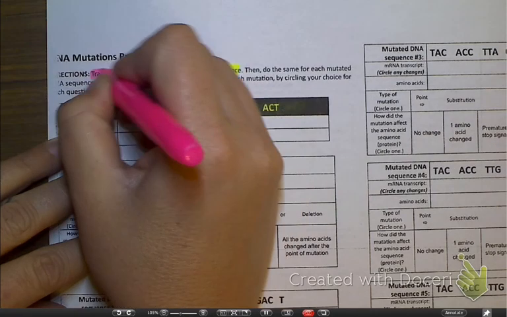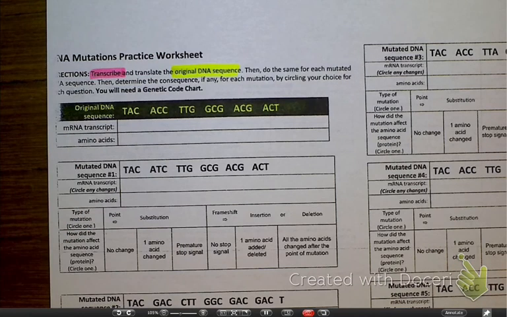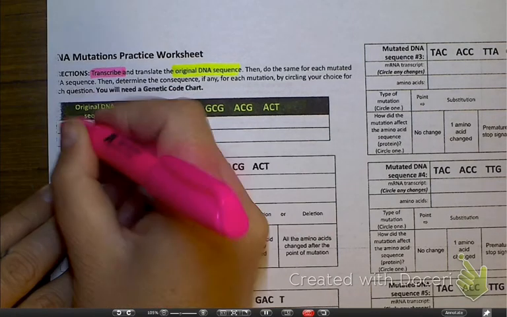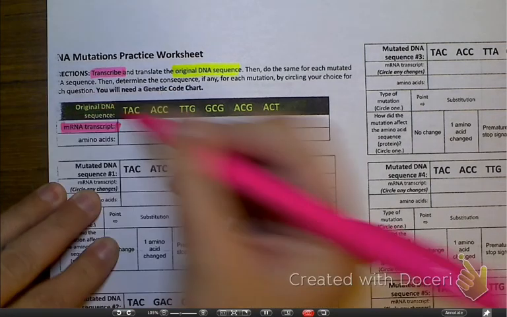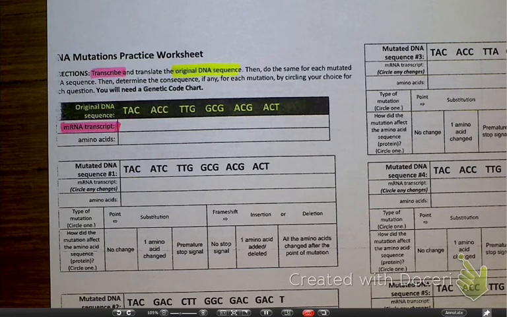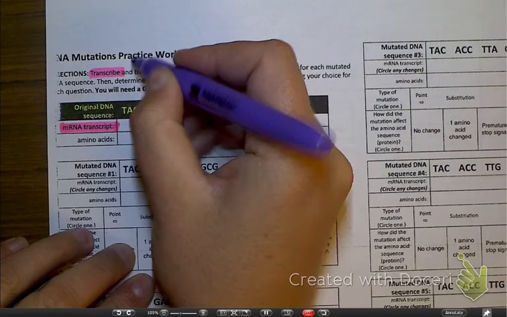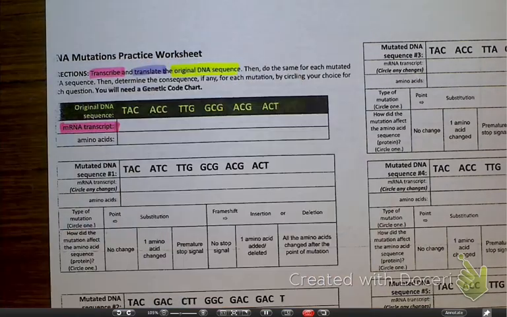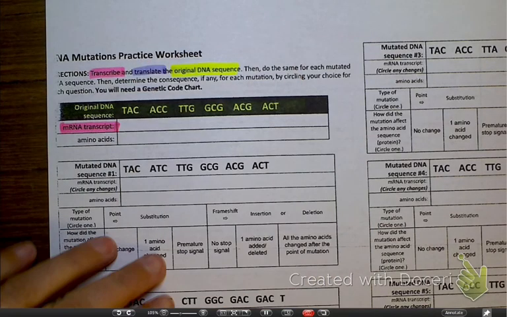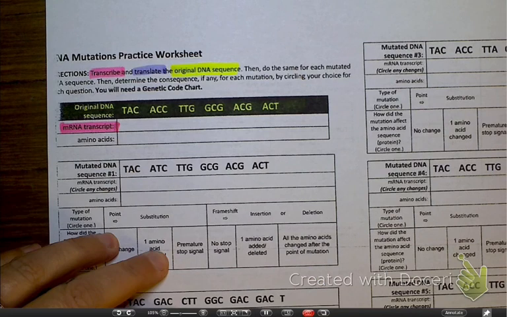Transcribe. Transcribe is step 1 in protein synthesis, right? Translation. What do you get at the end of transcription? What do you make from transcription? Yes! Thank you. RNA, okay? So we're going to transcribe that first. Then we are going to translate. What do you make at the end of translation? A protein or the amino acids.